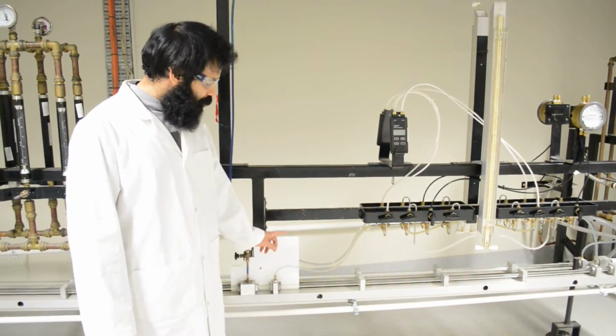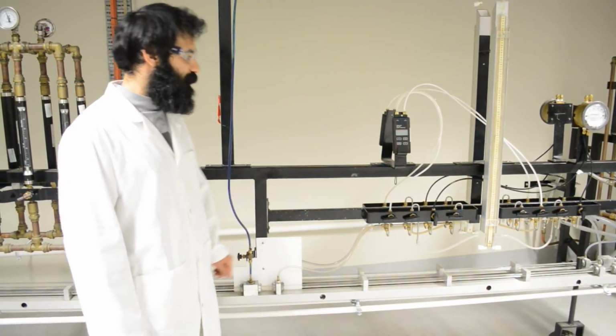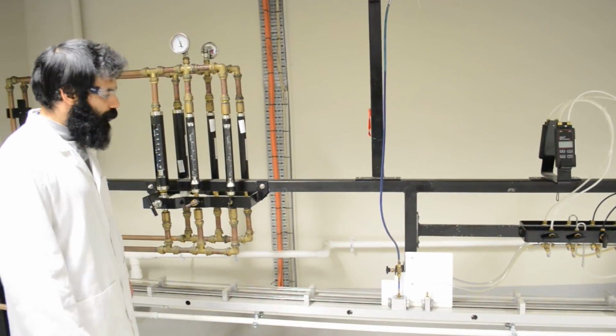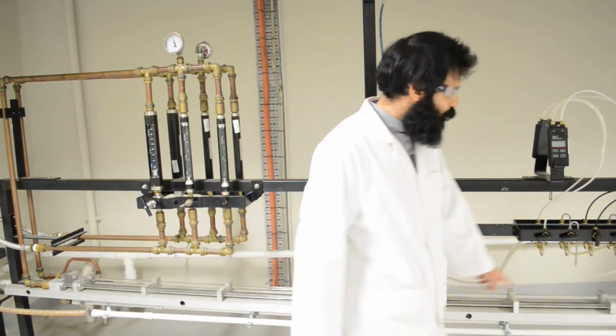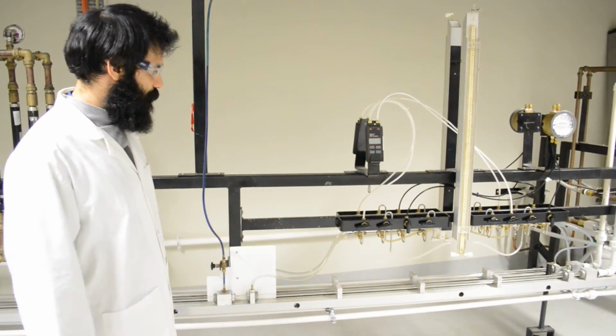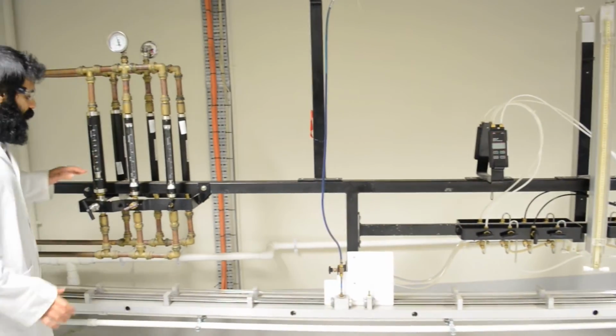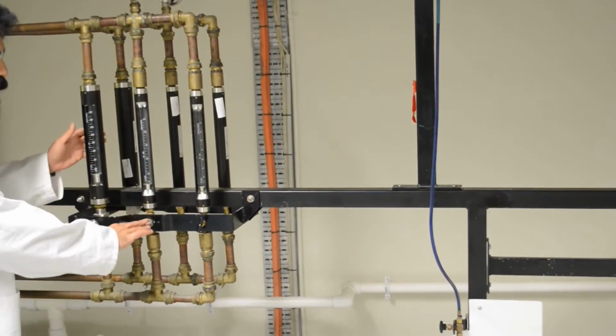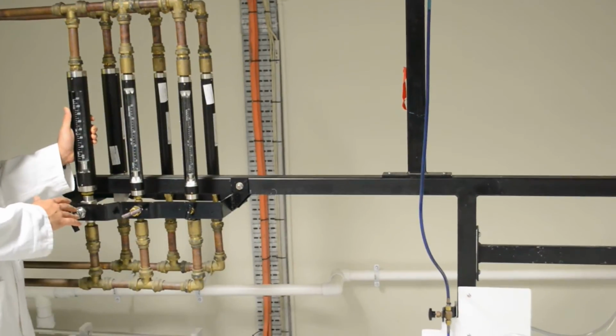diameter of 12.6 millimeters. And these 2 points are the points that will measure the pressure drop between them. Okay? So here we can adjust the flow rates with these 3 valves, which are globe valves.